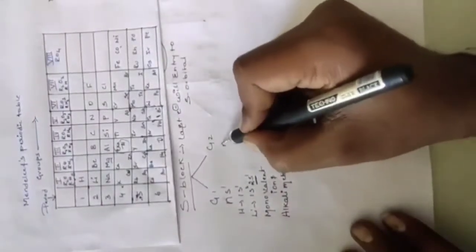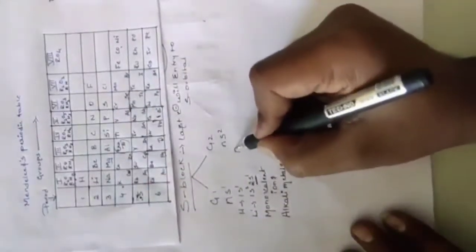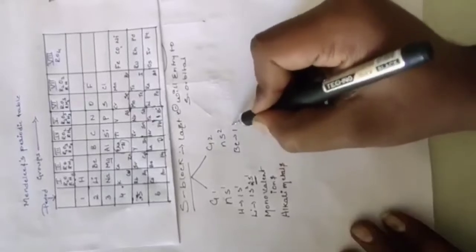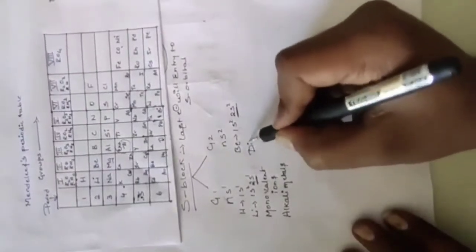Group 2 has the general electronic configuration ns2. Take beryllium, for example: 2s2. This is the last ending, and they form divalent ions. This group is also called the alkaline earth metals.